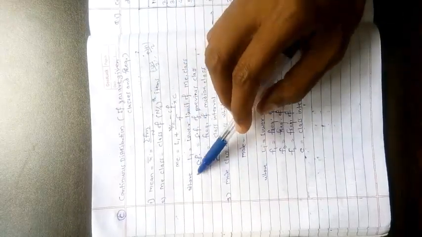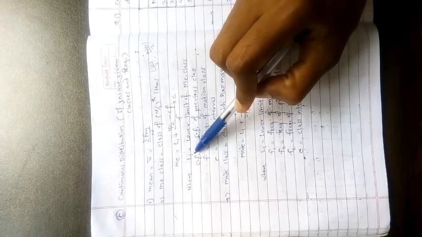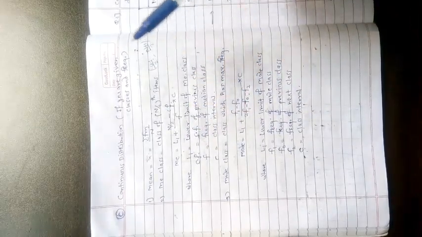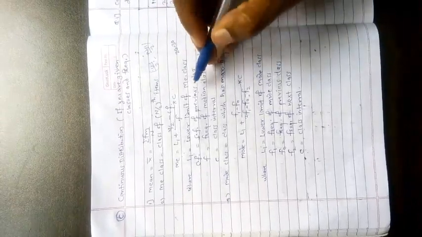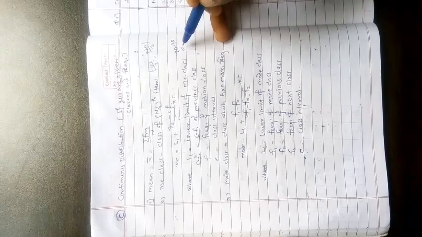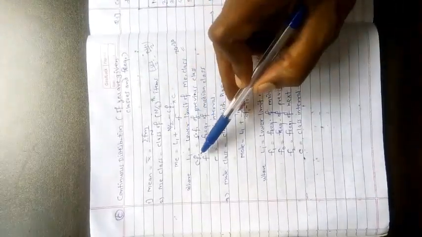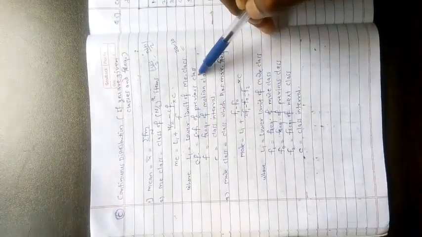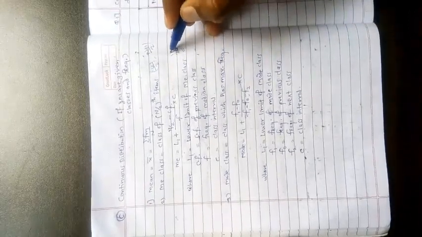Here L1, which we already saw in terms used in statistics, is the lower limit of the median class. Suppose the median class is 20 to 30, then the lower limit is 20, so keep the value of L1 equal to 20. CF is the cumulative frequency of the previous class, that is, of 10 to 20.